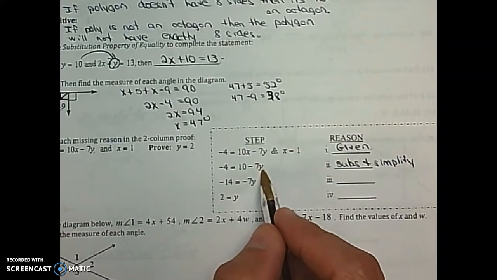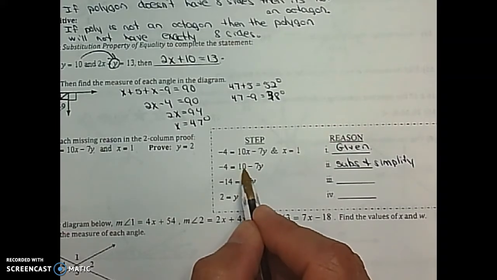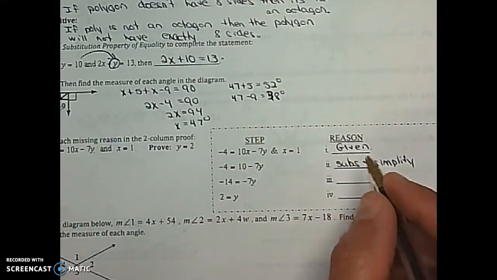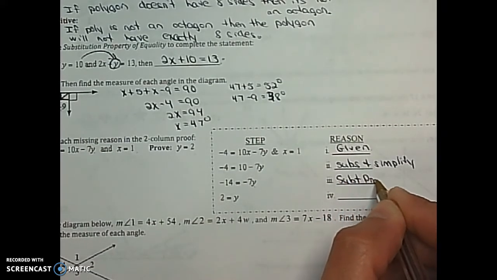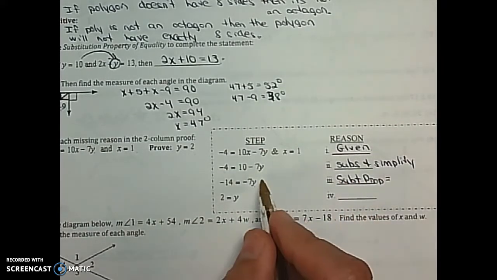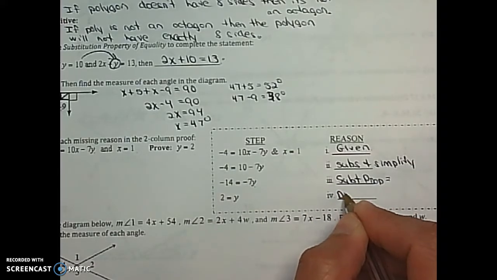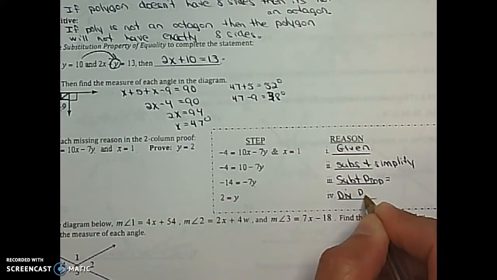The next one, notice I still have the negative 7y, but that 10 is gone. The only way to do that is subtraction, which I've also done from here. So that is subtraction property of equality. And then finally the last one, I have divided by that negative 7.